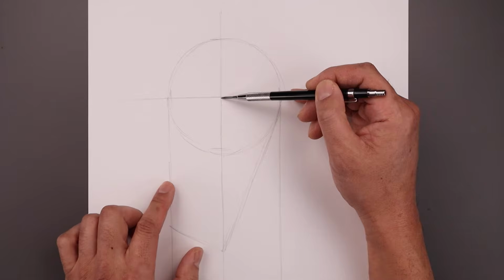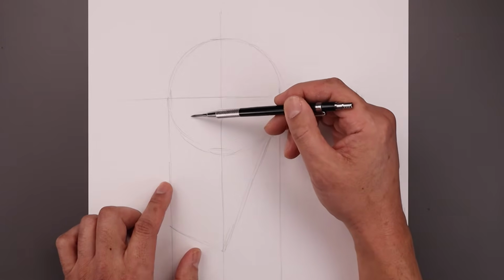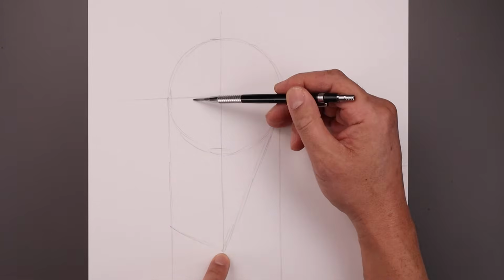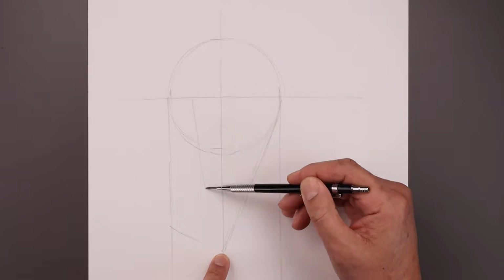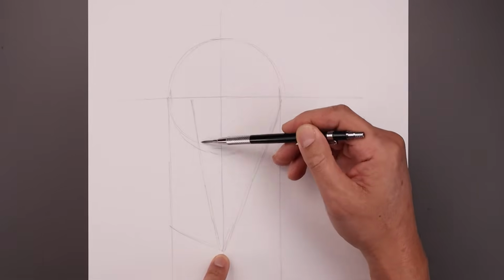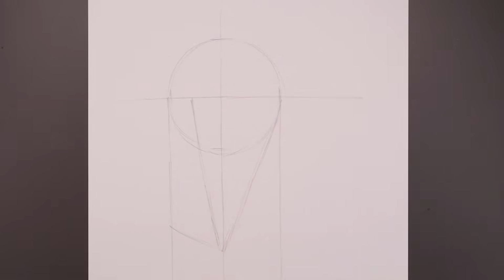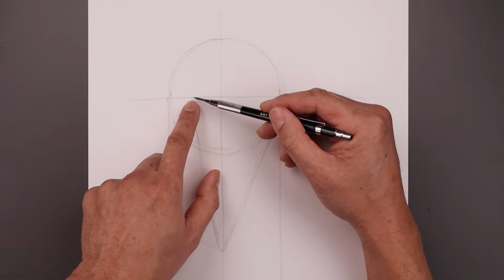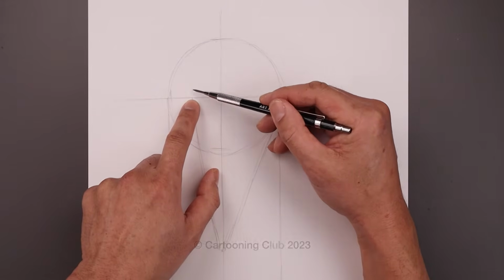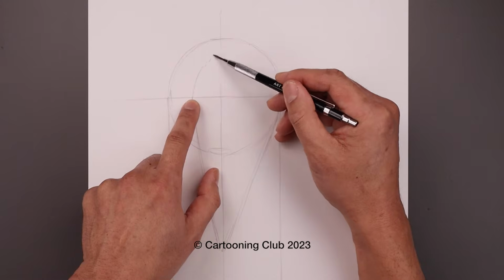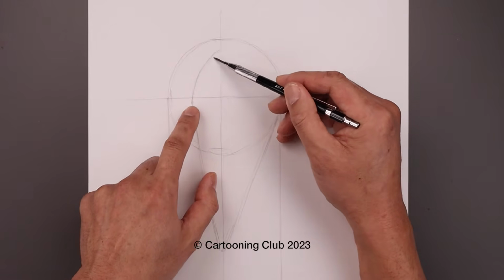Now halfway between that center point and the left side of our circle, we're going to draw a straight angled line coming down towards this bottom point. Just extend this down towards the bottom. And then from here, we're just going to curve this up and in toward that center point. Going up and then bending this in towards the top.